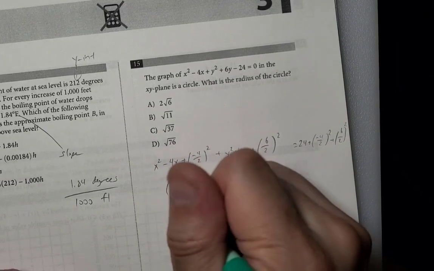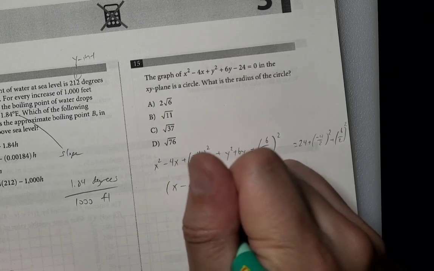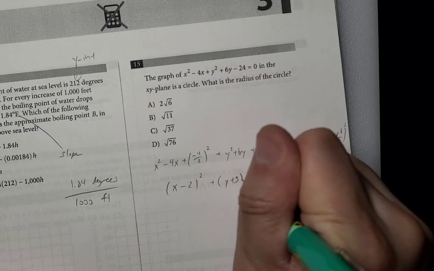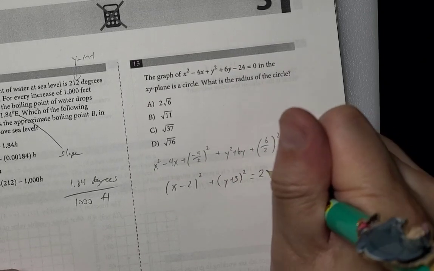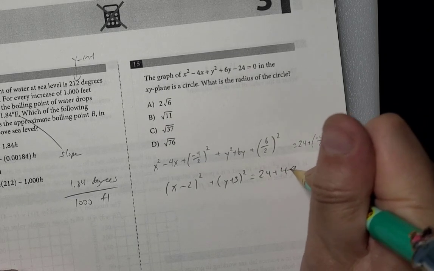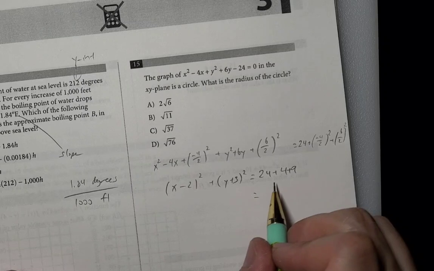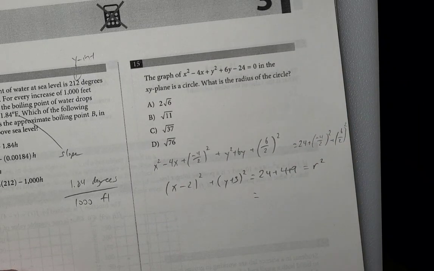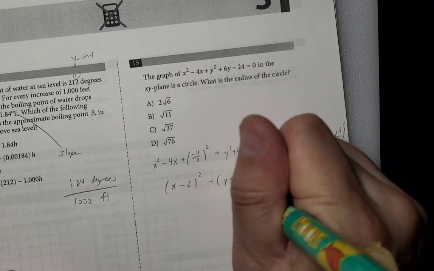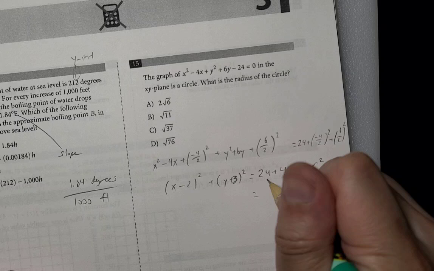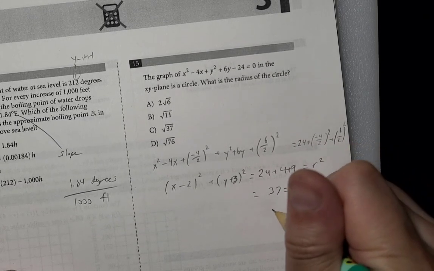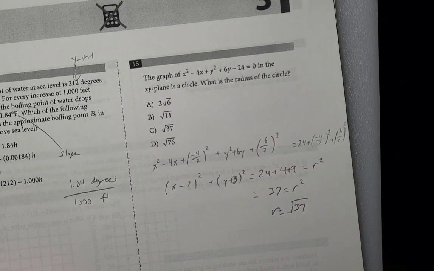So if we complete the square, you just take the term on the inside, so it'll be x minus 2 squared plus y plus 3 squared is what's over here. That's 24 plus minus 2 squared, that is 4, plus 3 squared, that is 9. By the way, this is your r squared. This is in standard form now for the circle, centered at the h, k over here. So what is this over here? That is 28 plus 9, that's 37, is r squared. So your r would be the square root of 37, which is C.